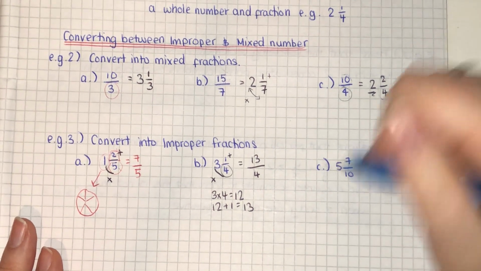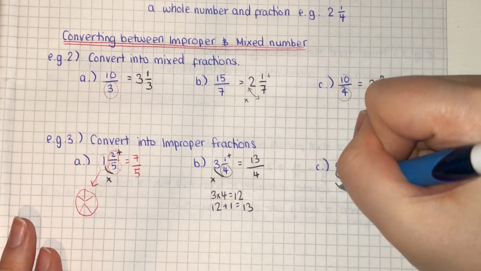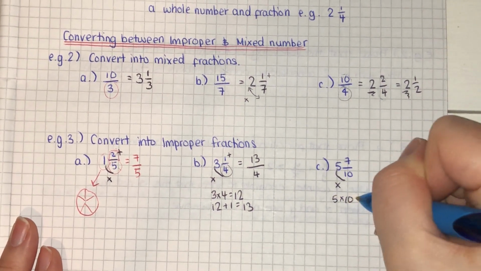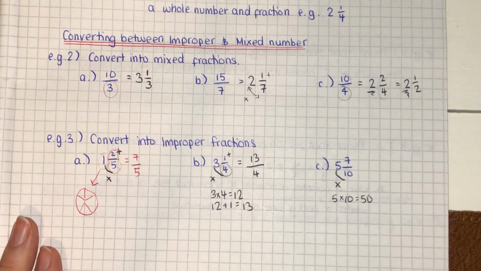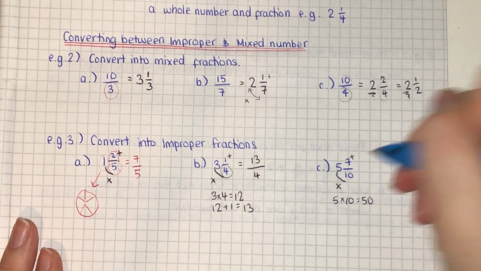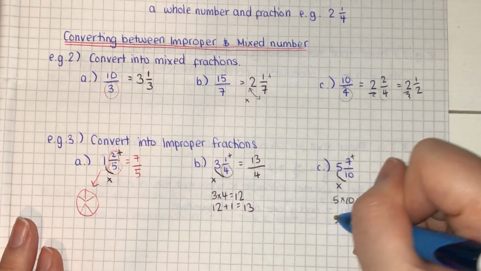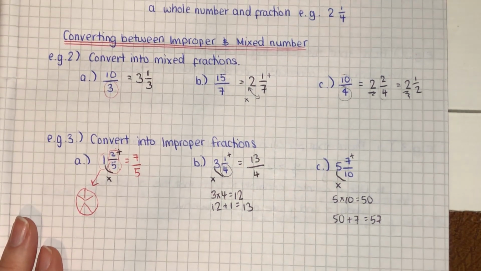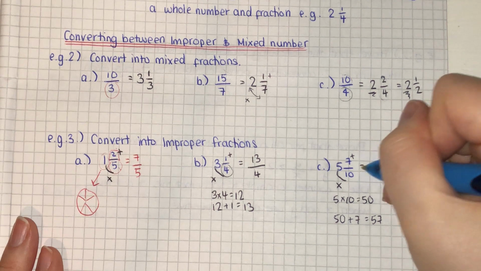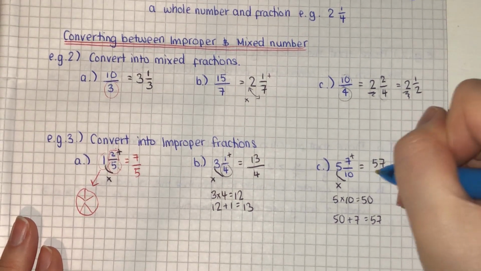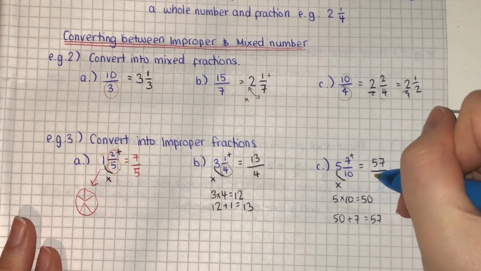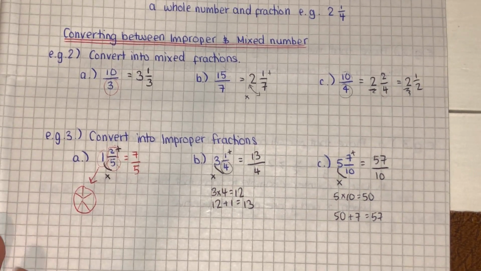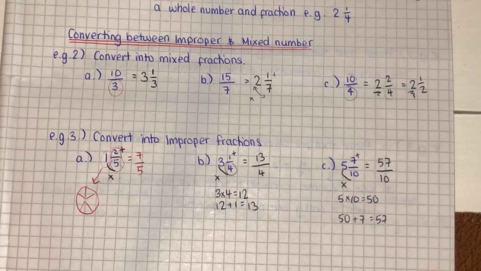And the last one: 5 multiplied with the denominator, so 5 times 10 gives us 50. Then we add the number on the top of the fraction, so 50 add 7 is 57. So this is going to be 57 as the numerator, and the denominator doesn't change, so that will still be a 10. Okay, and that's how to do the basics of fractions.